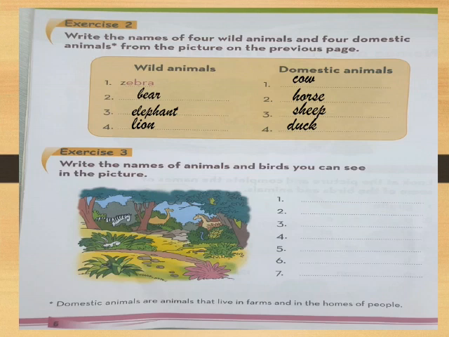Next is exercise 3. Write the names of animals and birds you can see in the picture. Now look carefully in the picture, children. You can see many animals and birds. You can start writing. The first one, zebra. Z-E-B-R-A, zebra. Next to it, we can see a camel. C-A-M-E-L, camel.